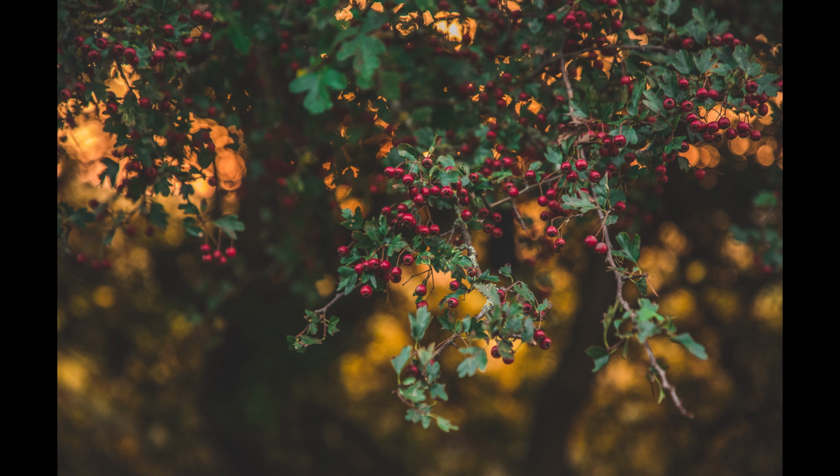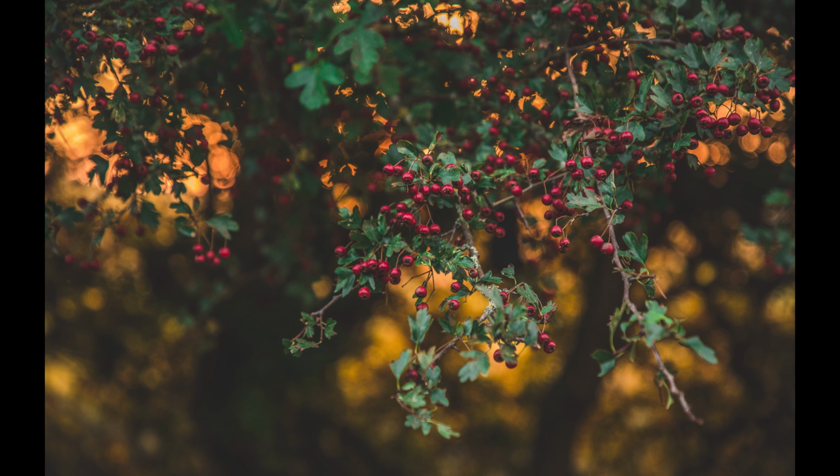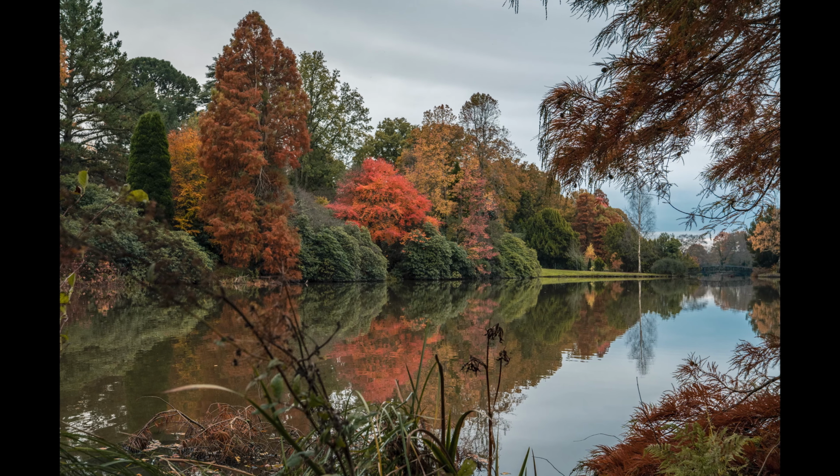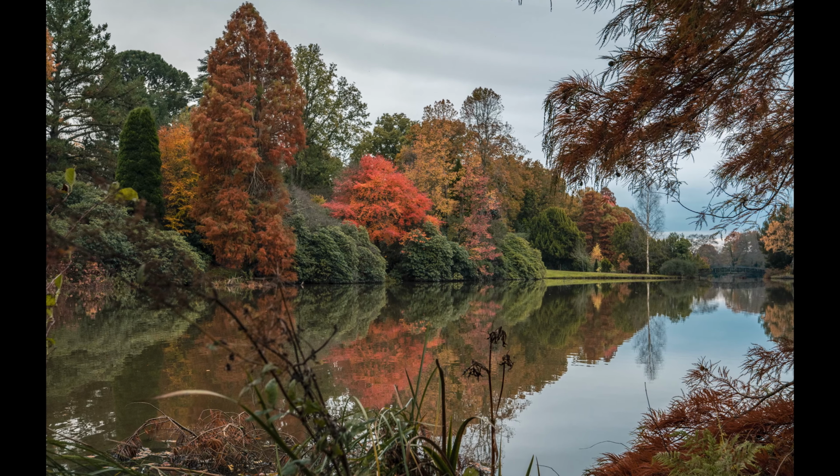Those textures really help the photo, you can almost feel it, you know? Water's always great in this sort of situation as well, because you can get those beautiful reflections. So if you've got a lovely tree line, then that can reflect in the water. Whoo! That looks fantastic.